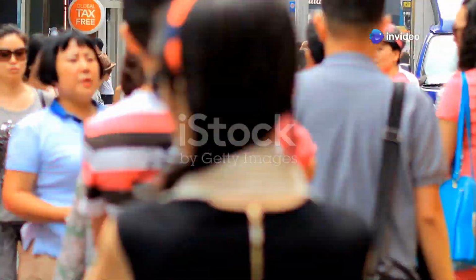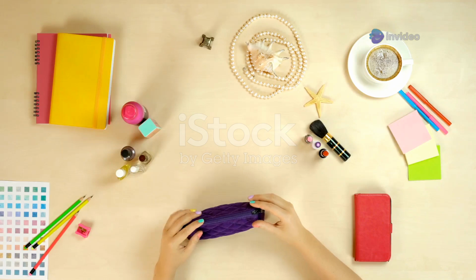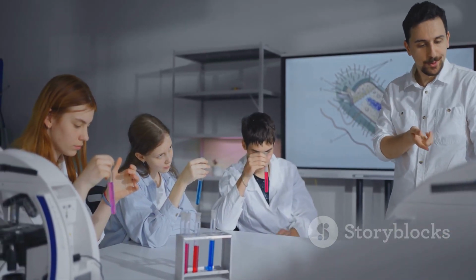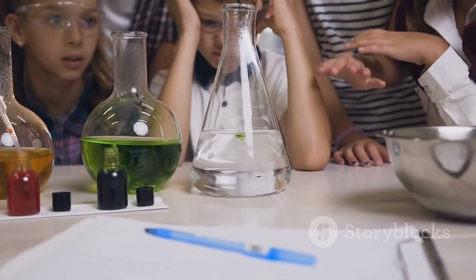Density is everywhere around us, from the air we breathe to the objects we use every day. Understanding density helps us understand how the world works. Keep your eyes peeled and see if you can spot density in action wherever you go.